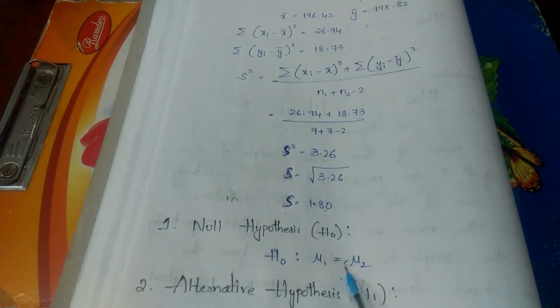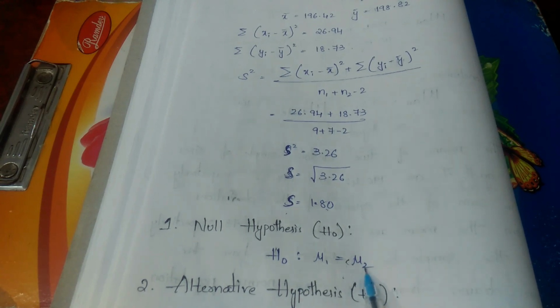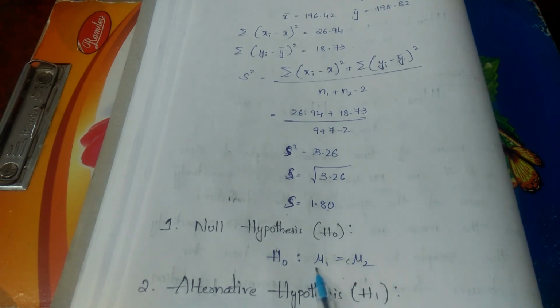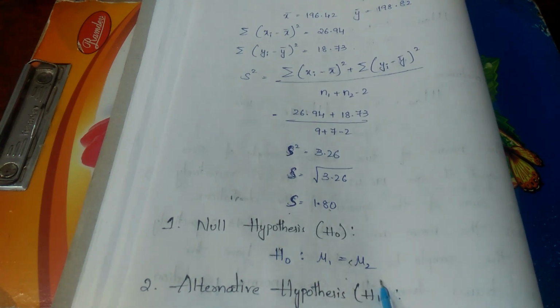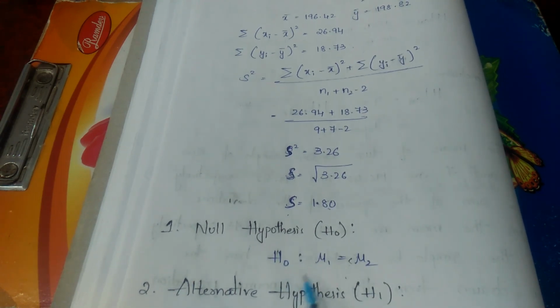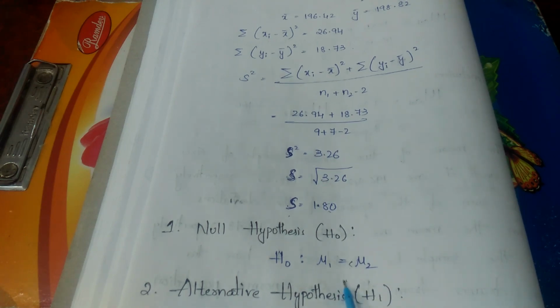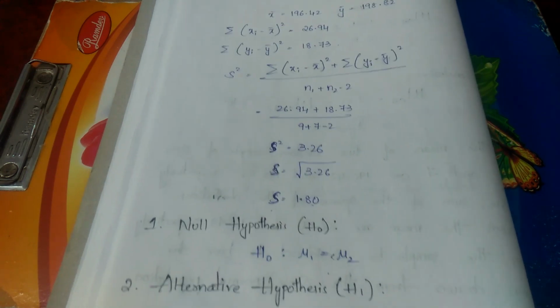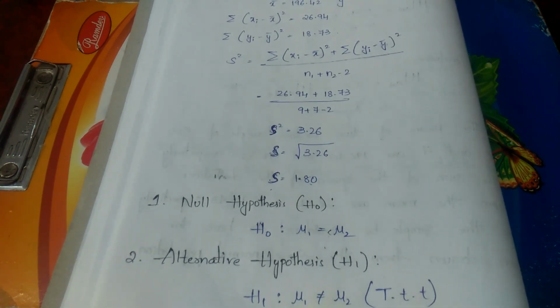It means there is no significant difference between the population mean of the first sample and the population mean of the second sample. So H0 is such that mu1 is equal to mu2. And in the alternative hypothesis, we assume that there is a significant difference between mu1 and mu2.